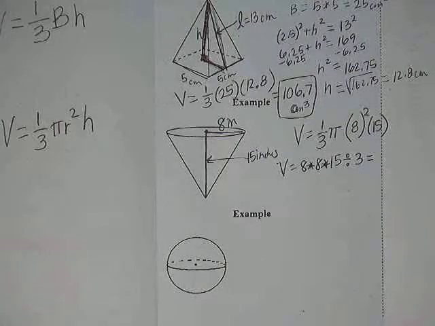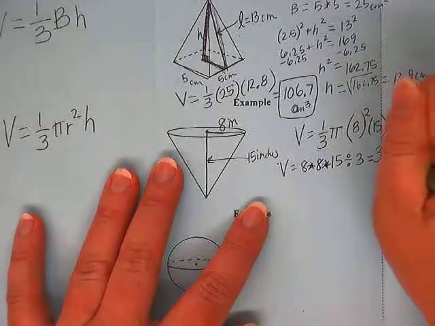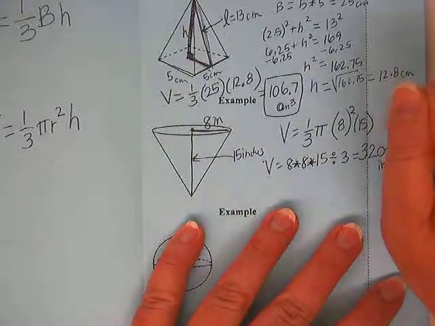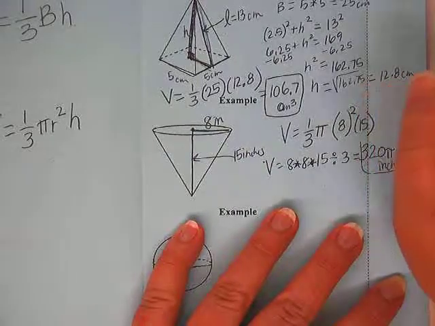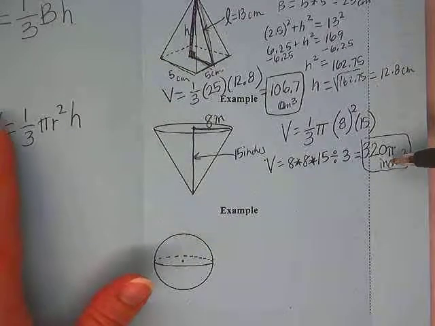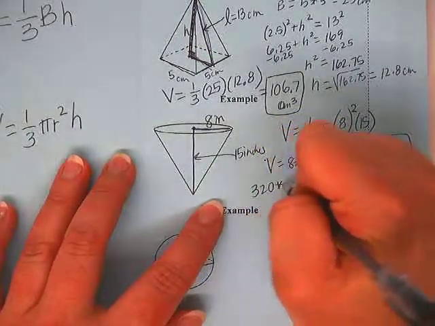Everybody find that for me. 8 times 8 times 15 divided by 3. Everybody get that answer. 320. I have one person with it. Who else is trying to get it? Good job. Okay, those of you still trying this out, that's great. Let's check the answer. It would be 320, but we didn't yet multiply the pi, so we would have to leave the pi on the side, and it would be inches cubed, right?